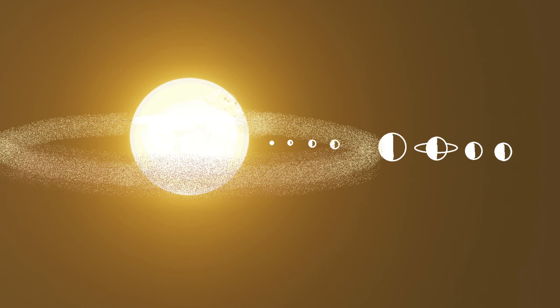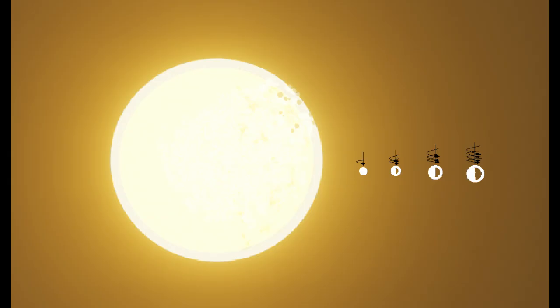There are four inner planets and Earth is one of them. They are all very similar to each other, both in size and composition, as opposed to the outer ones. Another interesting fact about the inner planets is that their speed of rotation increases in relation to their distance from the Sun. The further the planet is from the Sun, the faster it spins around its own axis.